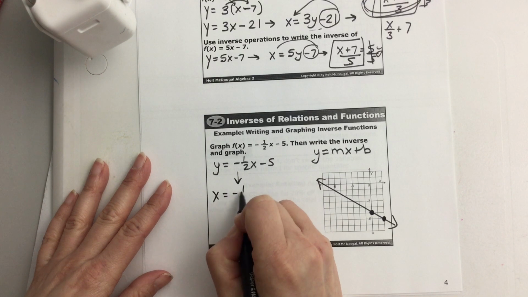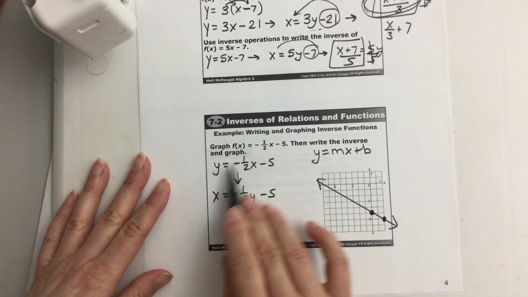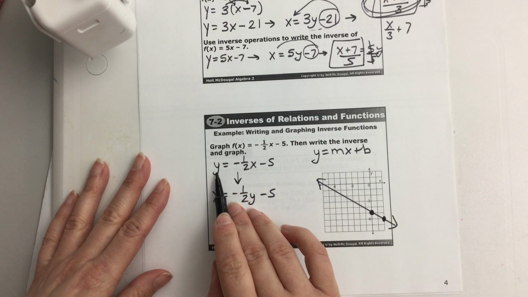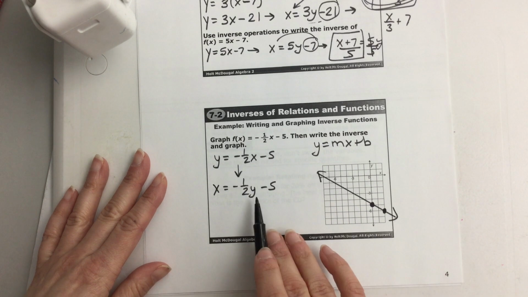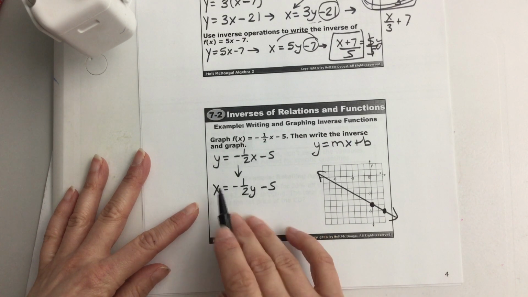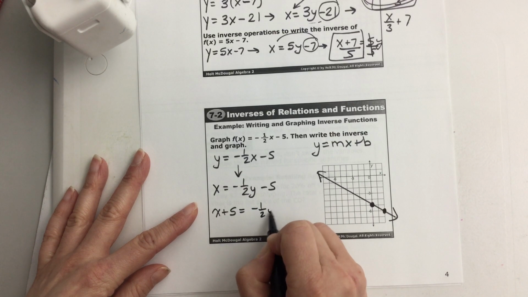So x equals negative 1/2 y minus 5. So I changed f of x to y, there's step 1. Switched your x and y, there's your step 2. Now I need to get y by itself. So I'm going to add 5 over. So x plus 5 equals negative 1/2 y.